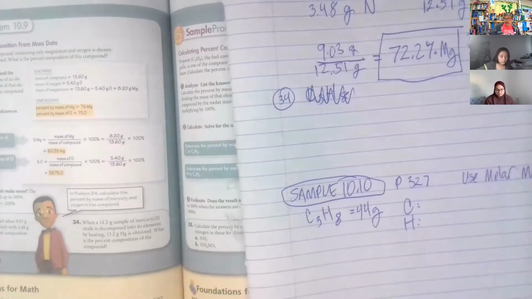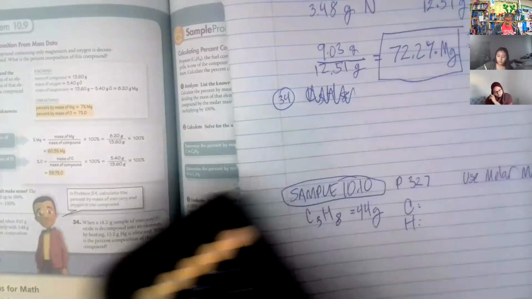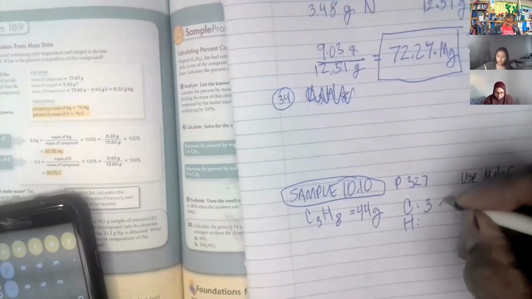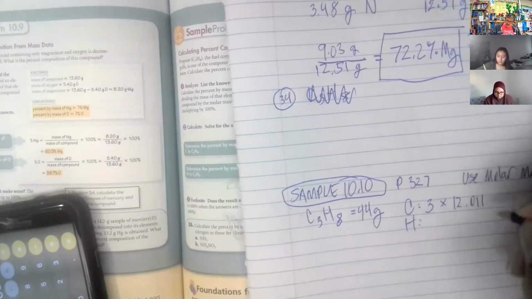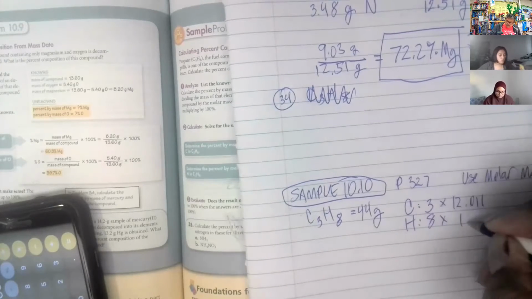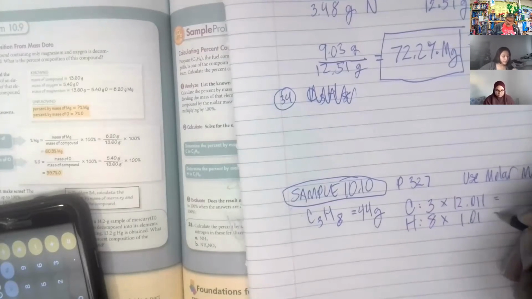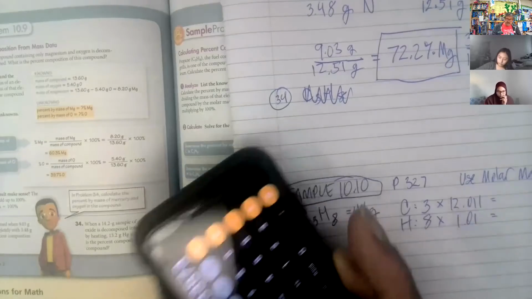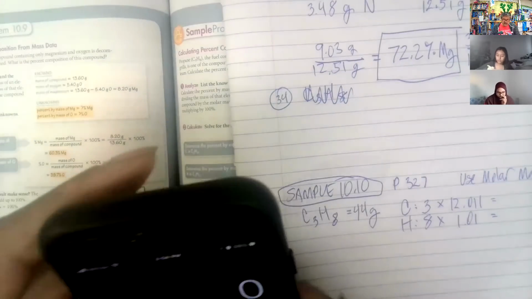What? How did he do that? Let's just do it over again. Okay, so I got 3 atoms, and the 3 atoms weigh 12.011. And then I have 8 hydrogens, and they weigh 1.01. Okay, so I'm going to punch it in the calculator so you can see it.